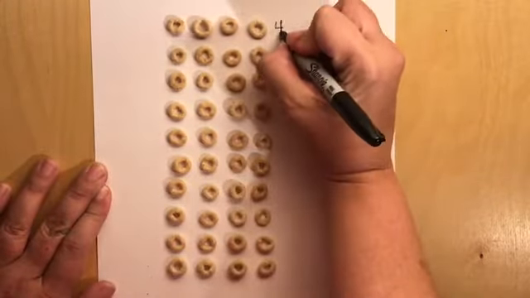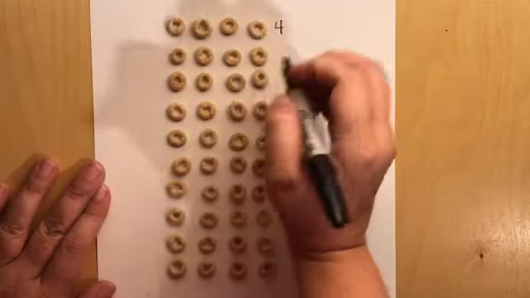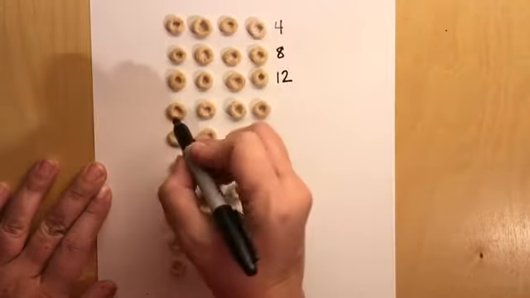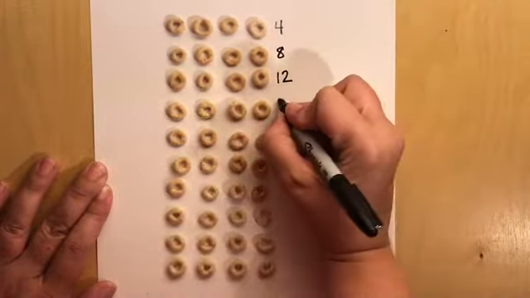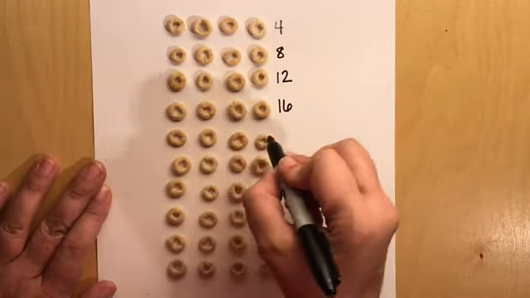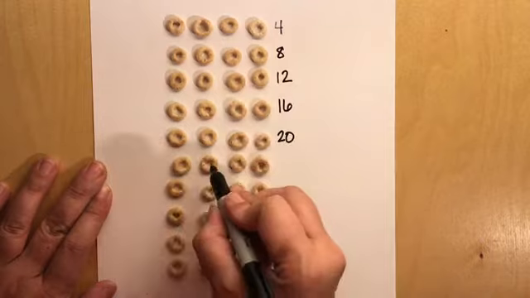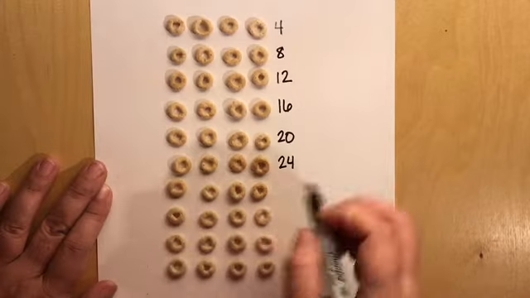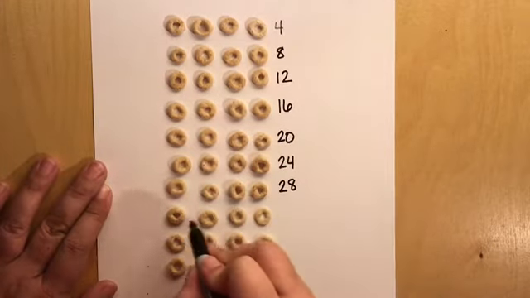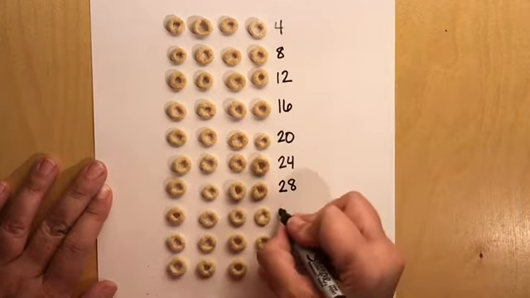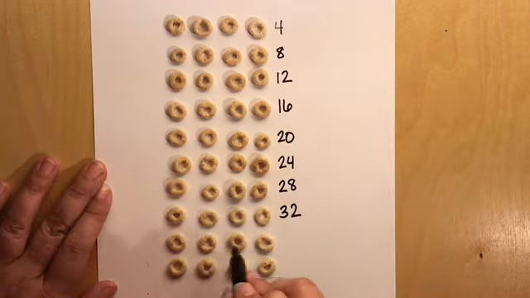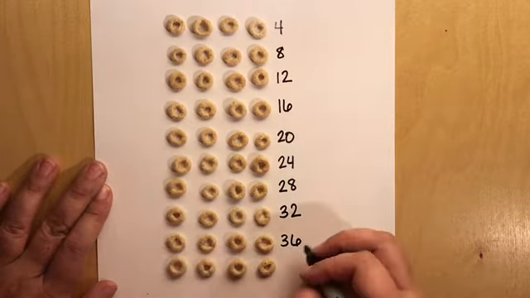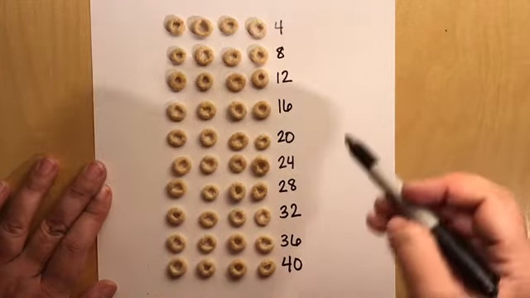4. 8. 12. 16. 20. 24. 28. 32. 36. 40. Let's go ahead and skip count by 4s.